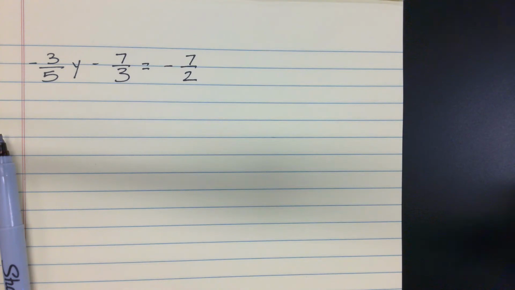What do you guys think? Someone help them out too. The smallest number that 5, 3, and 2 go into. Say it louder. 30. Does everyone agree? Does 5 go into 30? Does 3 go into 30? Does 2 go into 30? Good. Does anyone know what 30 is called? That actually has a name. It's called the least common multiple.